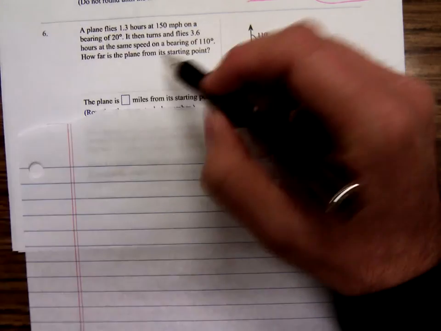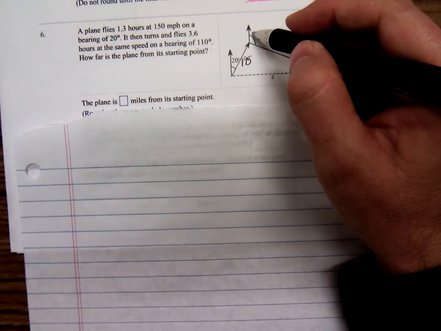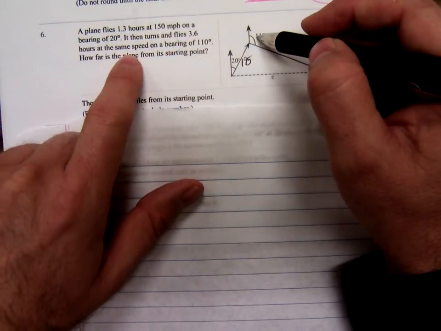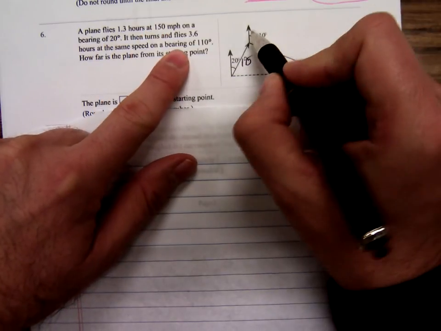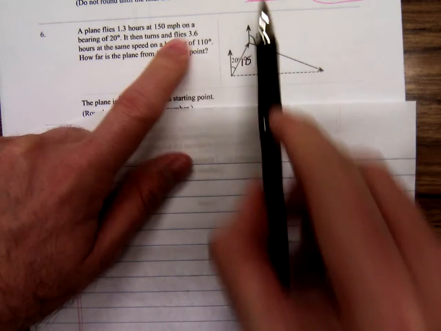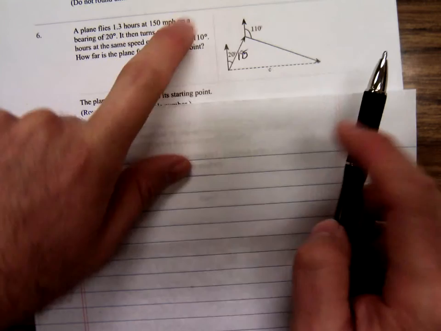It then turns and flies 3.6 hours at the same speed, 150 miles an hour, on a bearing of 110. So notice how they drew the triangle. Once you got here, they drew a due north and start and move 110 degrees in a clockwise direction.